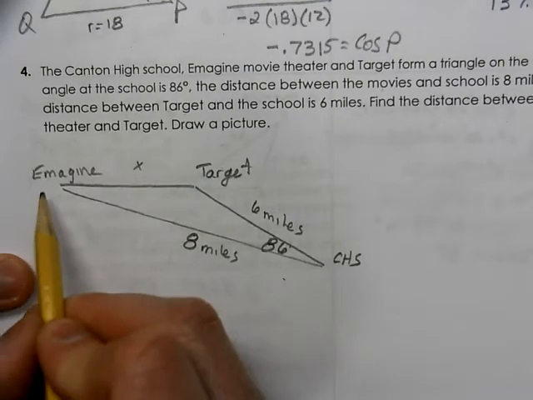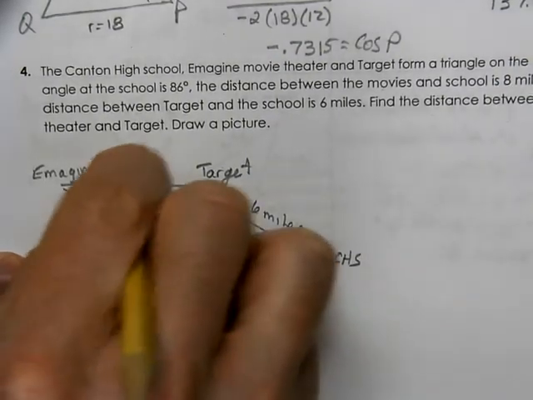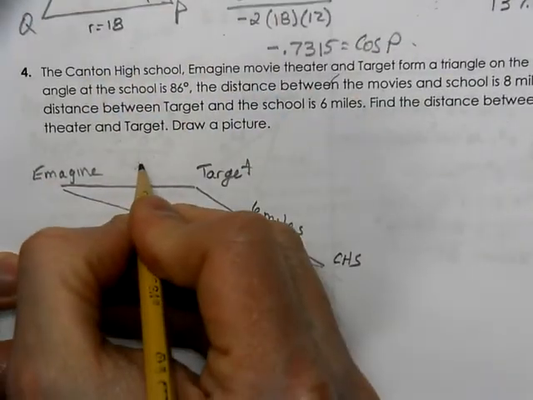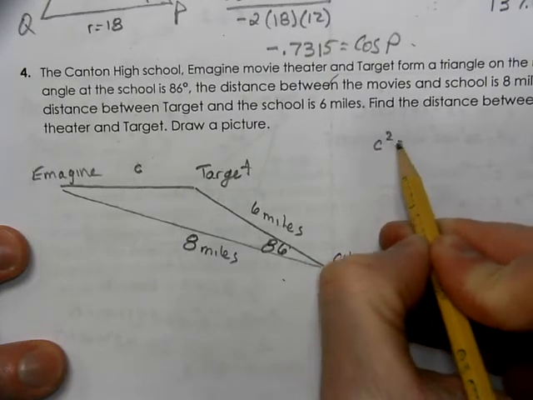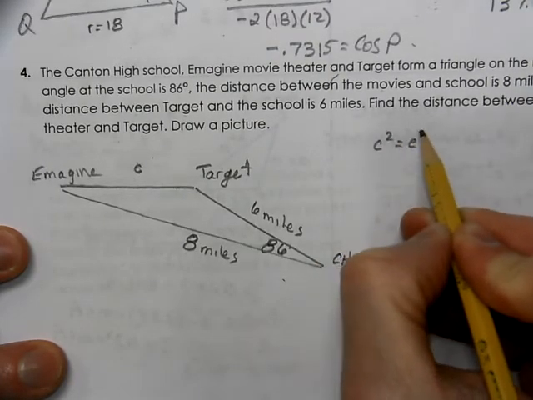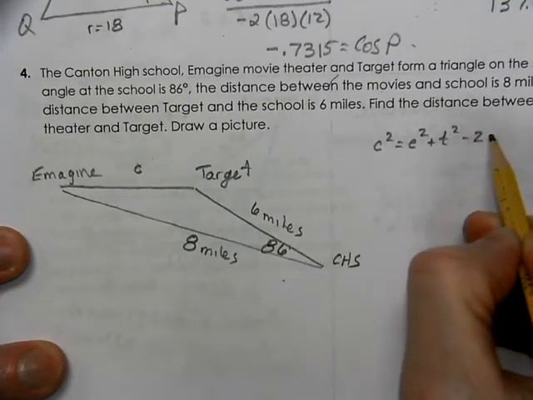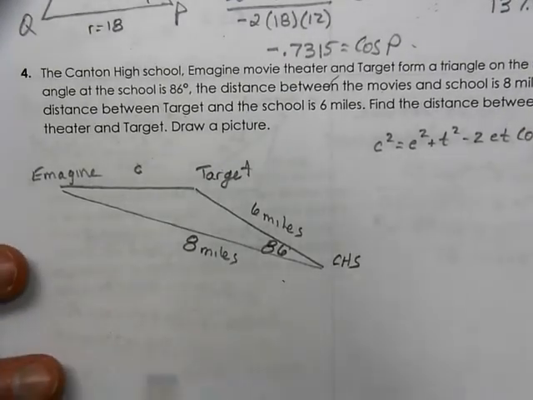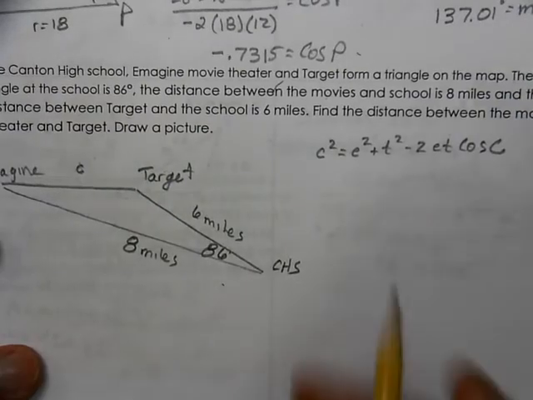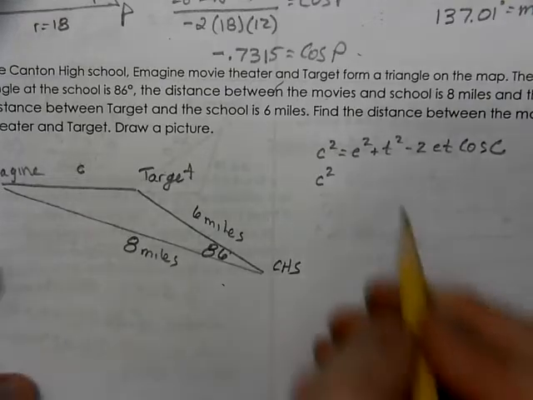This could be your E, this could be T, and maybe this was C. So we're really looking for side C. So we're going to have C squared that equals E squared plus T squared minus 2 times ET cosine of C. So we're looking for the length for C.